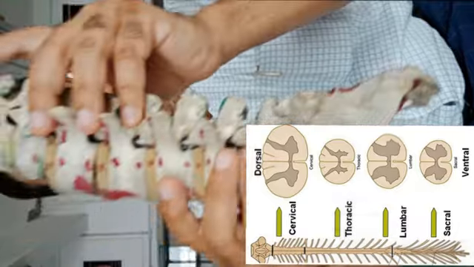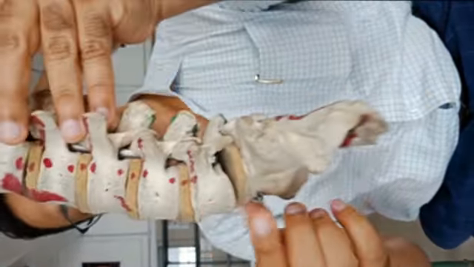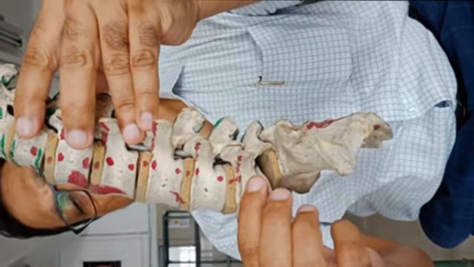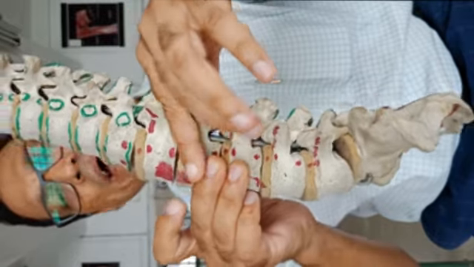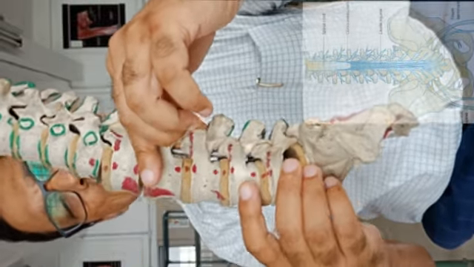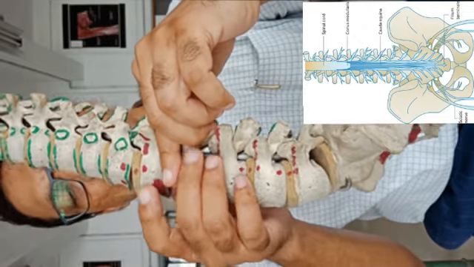Because the spinal cord ends at the level of L1, so this is L5, L4, L3, L2, L1. So this is the level where the spinal cord ends. So there will be no spinal cord in the lumbar spinal canal. So we will get the cauda equina.